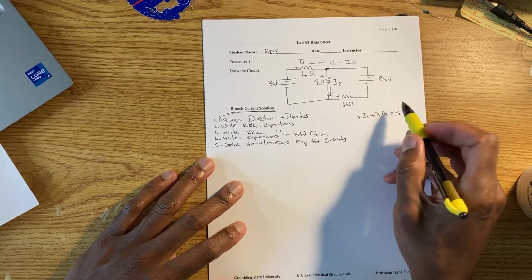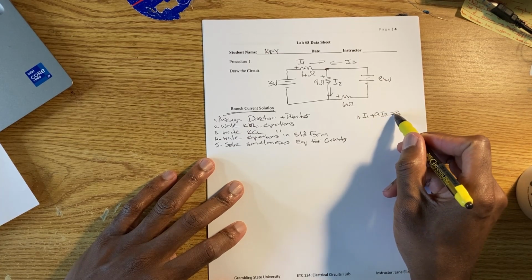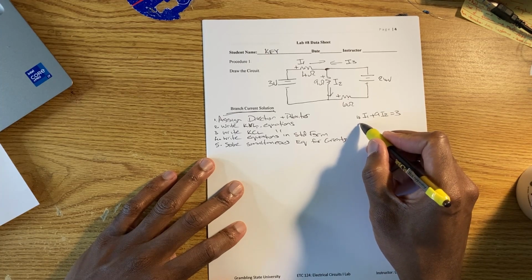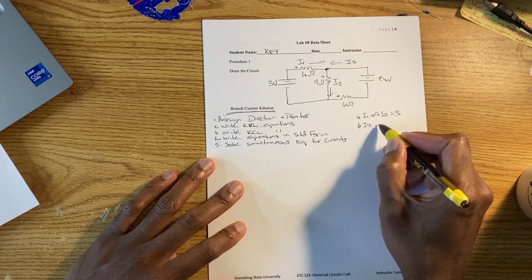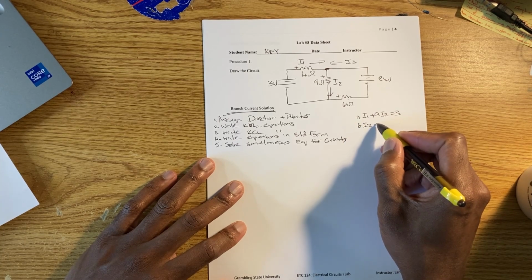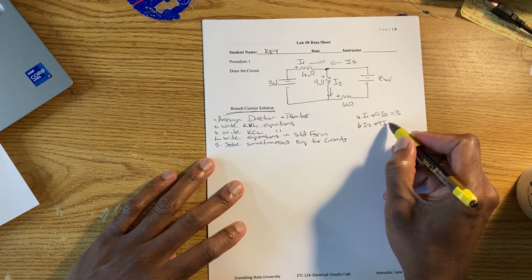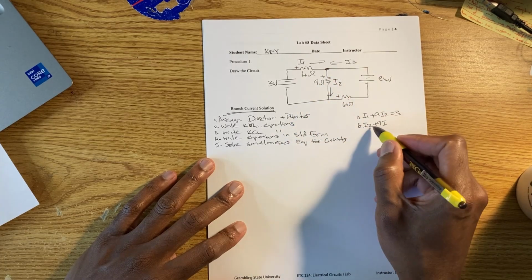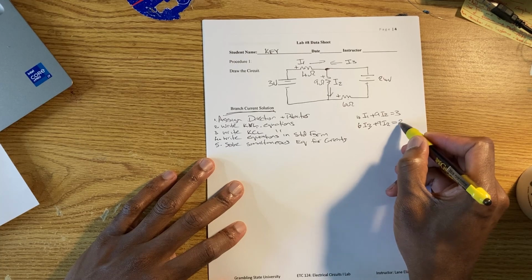Another way you can say that is 4I1 plus 9I2 minus 3 is going to be equal to 0. On this side here, we're going to have 6I3 plus 9I2. Sorry, that's 6I3. So this is I3 here. So 6I3 plus 9I2 is equal to 24.